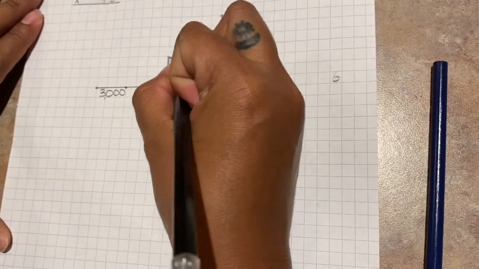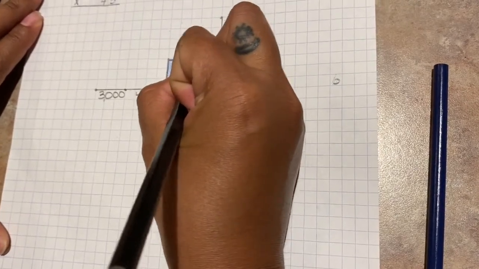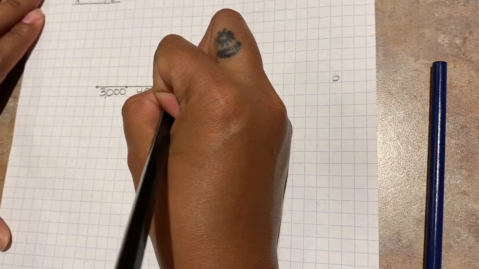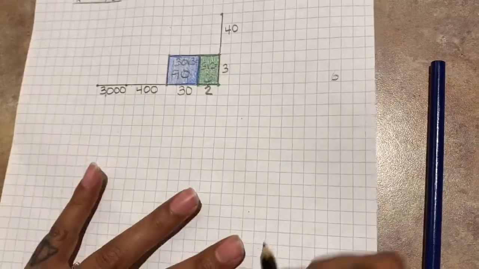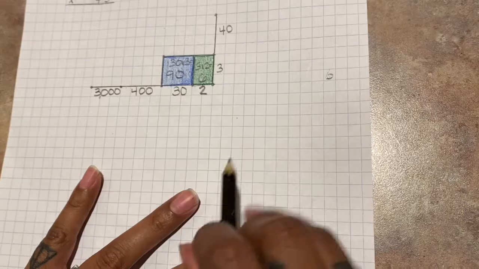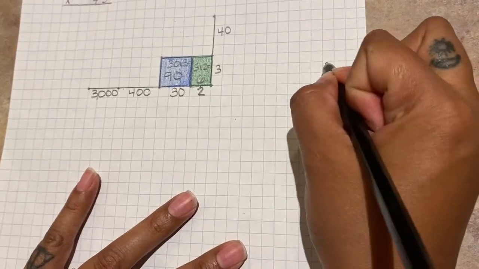Here it's 30 times 3 equals 90. Now remember, we're going to do our partial products and make sure that you keep lining up the units.